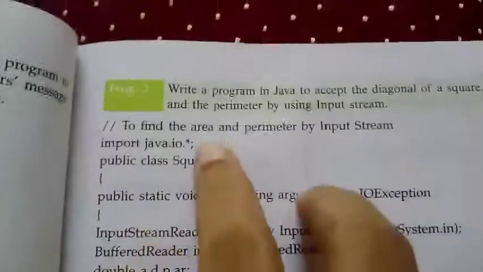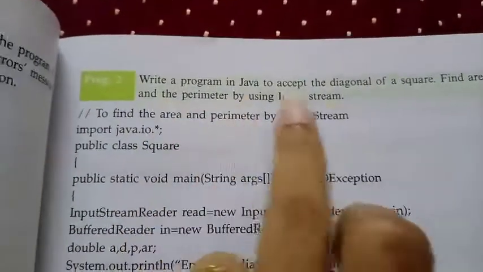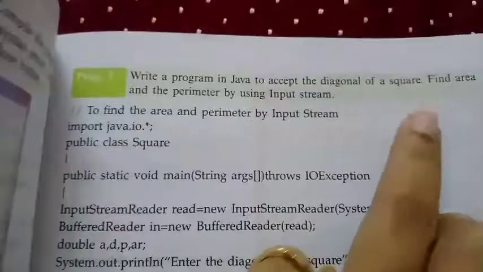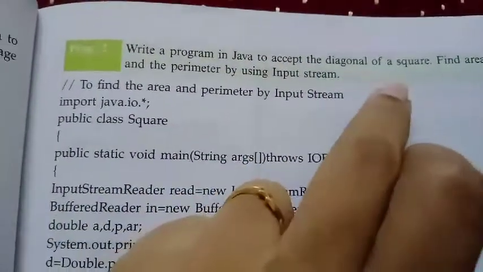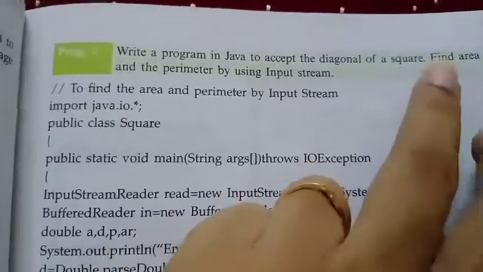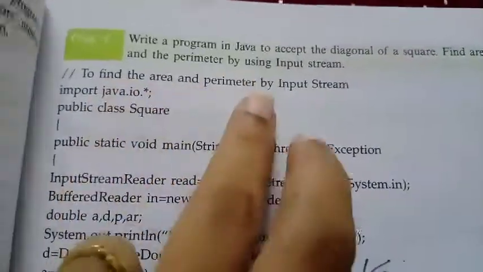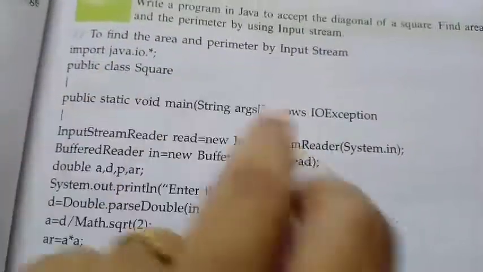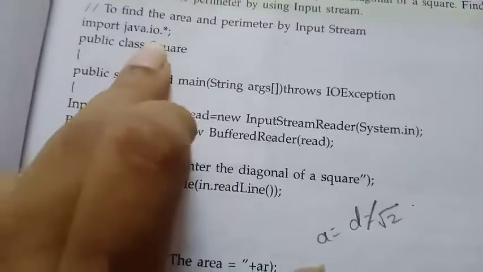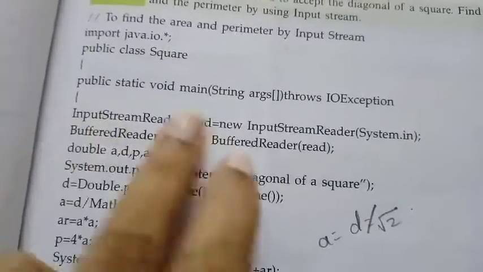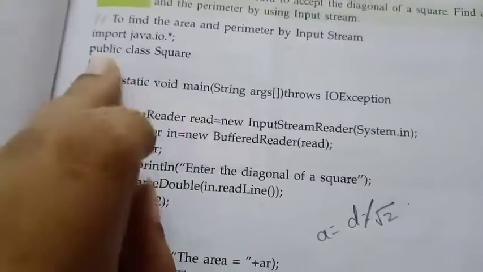Okay, we will see the second program now. Second program is: write a program in Java to accept the diagonal of a square. Okay, we are getting the diagonal of a square as an input, and we need to find the area and perimeter by using the input stream. Okay, the input method we are using is input stream. Again same, the import java.io should be there in order to use the input stream reader class.